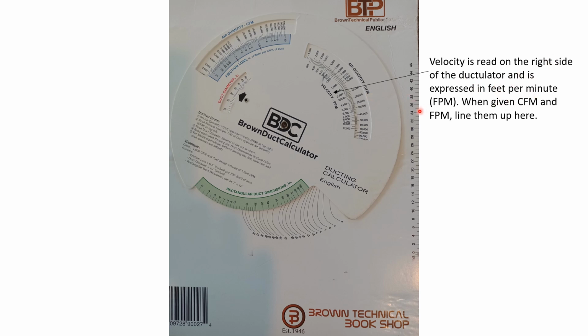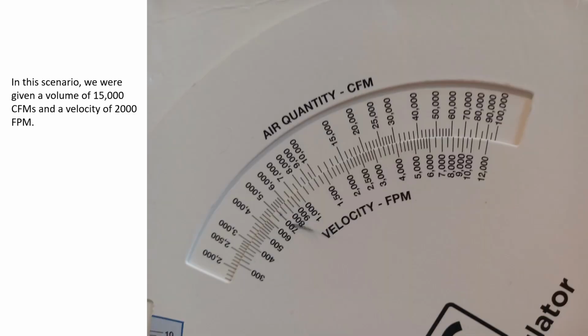And expressed once again in feet per minute. If the givens in the question are the CFM and the velocity, you line them up here, and then you can read everything else from there. So in this scenario, we were given 15,000 CFM once again, and a velocity of 2,000. So we lined them up this way, 15,000 and 2,000 on the FPM.